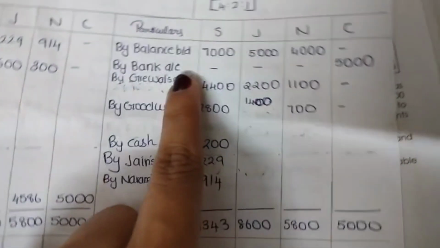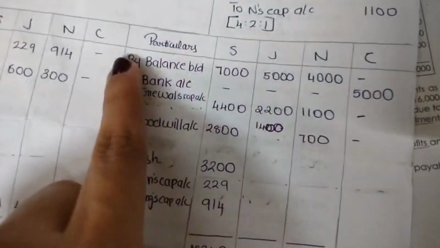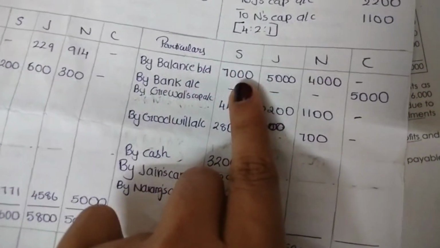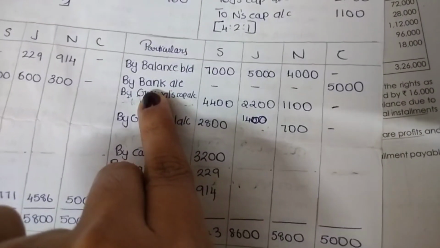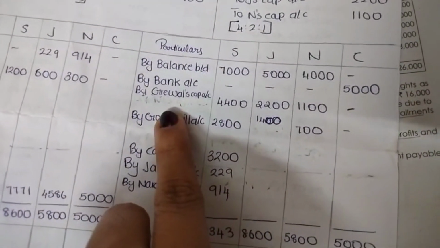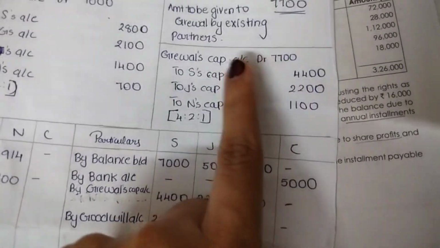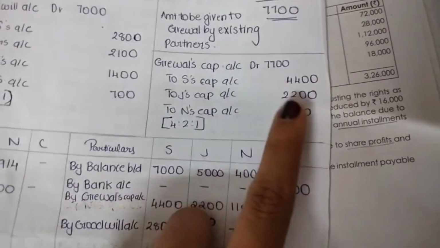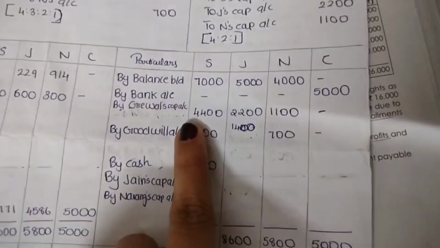When we are preparing the capital account, we have to prepare S, J, N and also the new partner C. So balance brought down 7,000, 5,000, 4,000. You will get these amounts from the balance sheet which has been provided in the question. Next comes the capital brought in by the new partner. We are writing it as by bank account 5,000. Now here comes Grewal's capital. The existing partners already acquired the share or the capital of Grewal, since they have privately paid him. So 4,400, 2,200, 1,100 have to be credited to S, J and N. Fine, so we are writing that also.